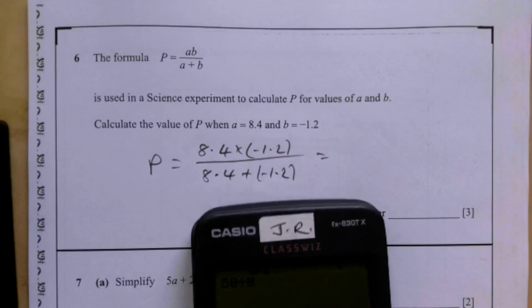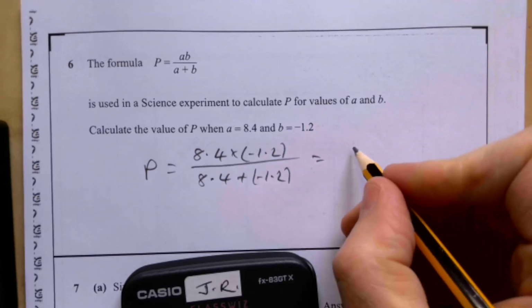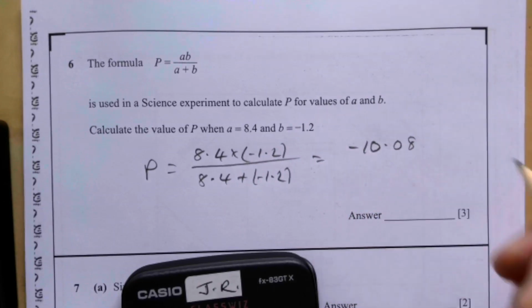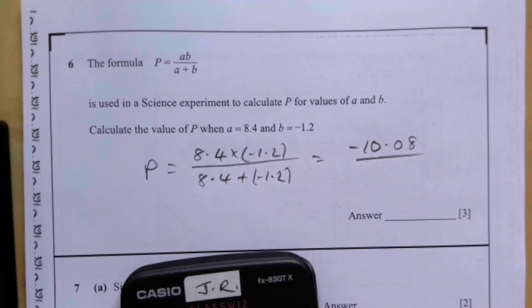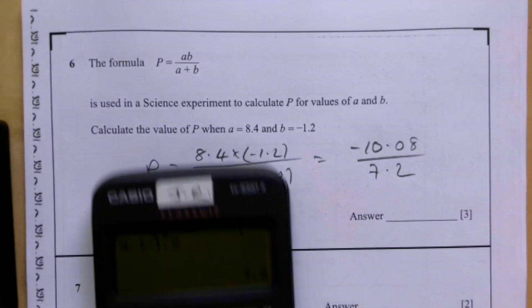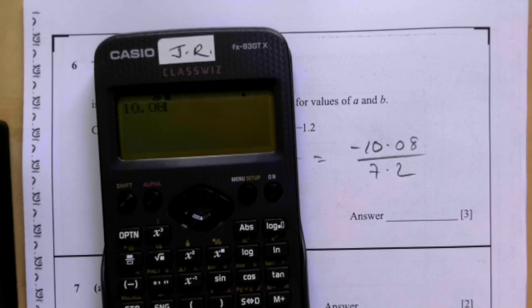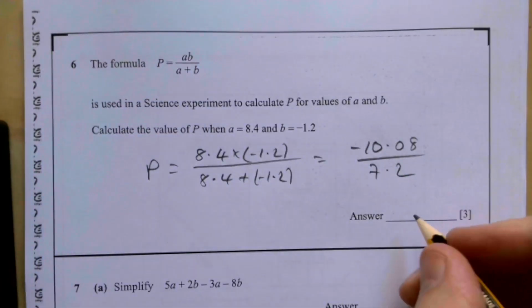We want to do the bit on the top and then the bit on the bottom. Good to show a wee bit of working out here as well. So 8.4 times minus 1.2, and on the top line we get minus 10.08. On the bottom line, 8.4 effectively take away 1.2, and that gives me 7.2. So we just need to divide those two values. So 10.08 divided by 7.2. Now I haven't put in the minus here, but I know to change it to that. And so my answer is going to be minus 1.4.